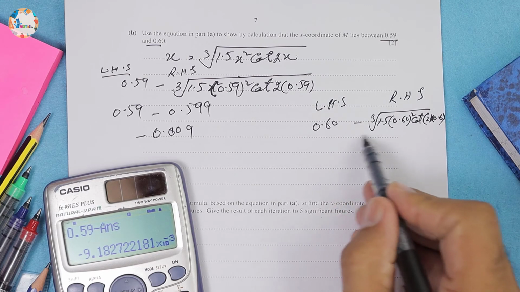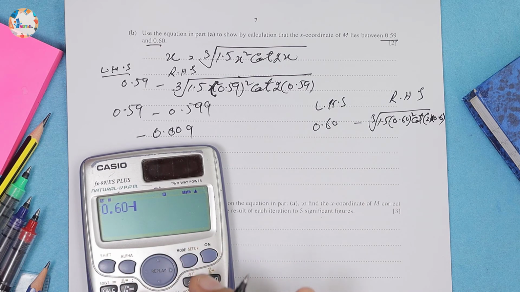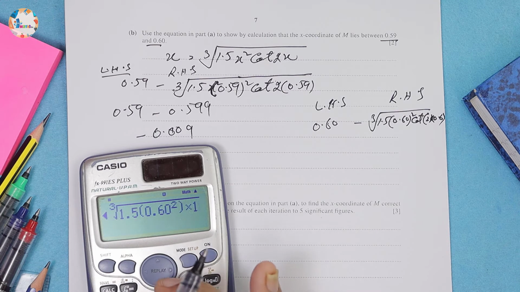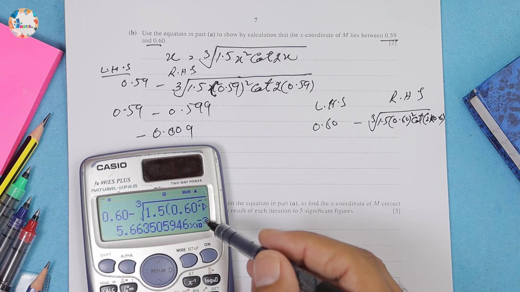Now we can take this value, take negative, so 0.60 minus cube root of 1.5 into 0.60 squared, and 1 over tan of 2 into 0.60, and this value is 5.66 and 10 raised to minus 3.